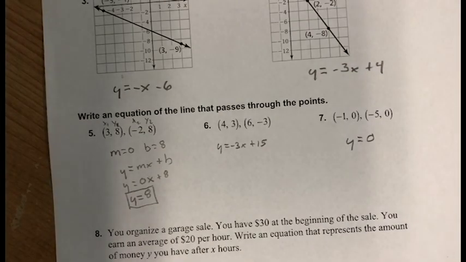So for these two, you should have gotten that y is equal to -3x plus 15, and for the next one, you should have gotten y is equal to 0. If you're stuck in how I got the answers for these, make sure that you come and find me. I will help you out.